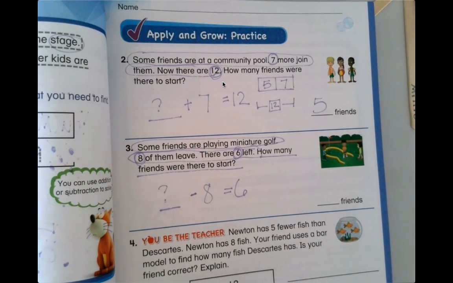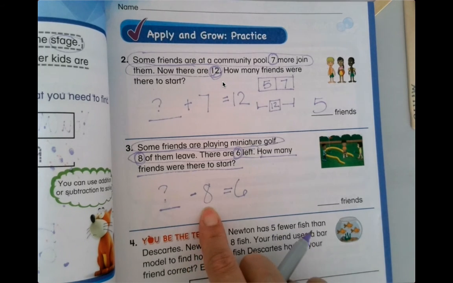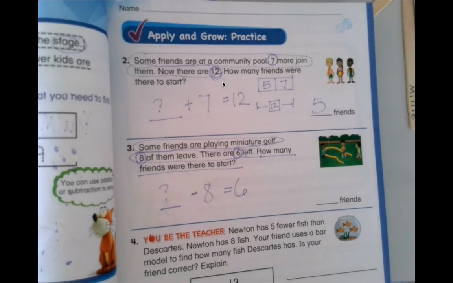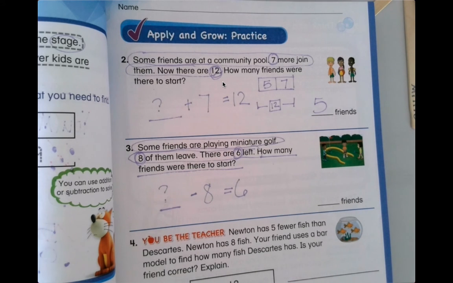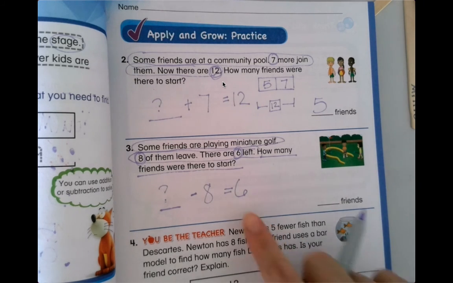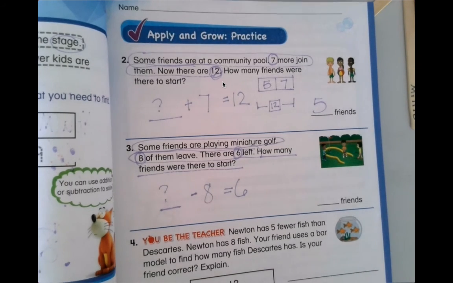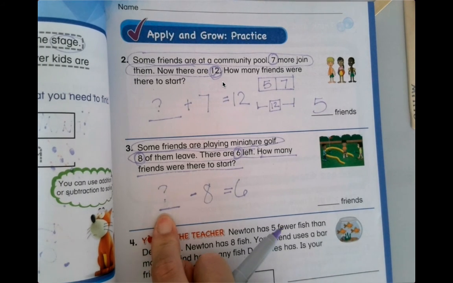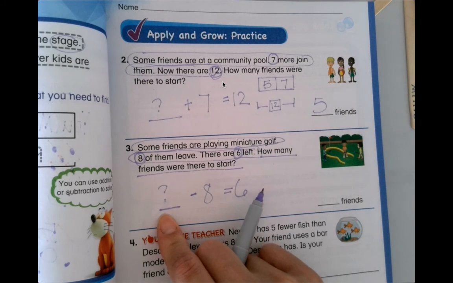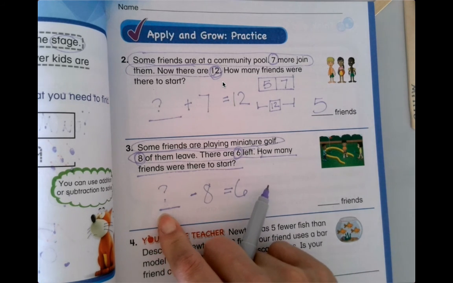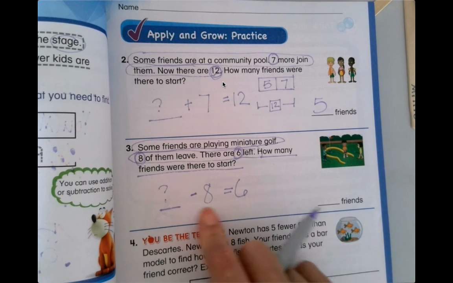I know this is hard. What number, when you subtract 8 from it, is going to be 6? I should see people looking at their number line, subtracting 8 from a number, and getting 6. Is it going to be a small number? No. No, it's going to be a bigger number. Remember we talked about that? Olivia found that out the other day. She goes, oh, a big number has to go there. And you subtract.